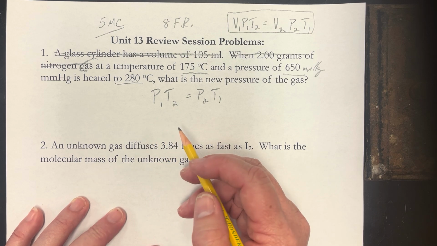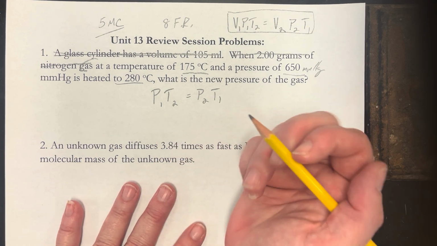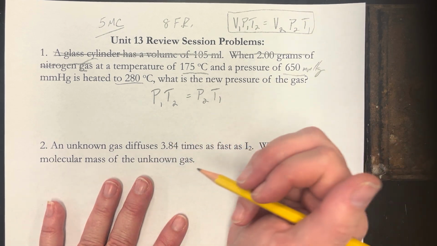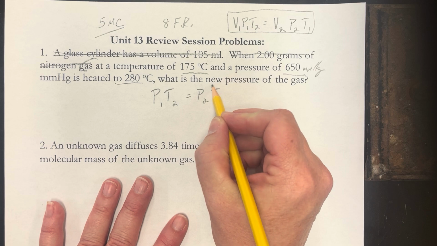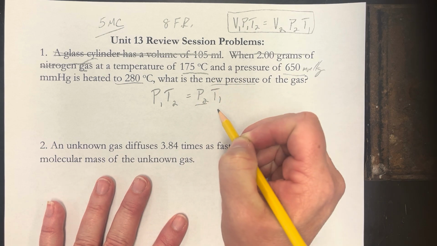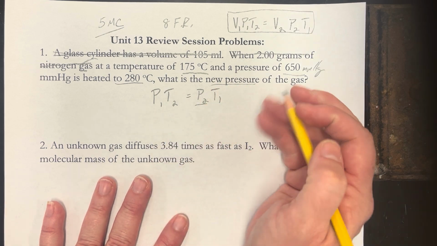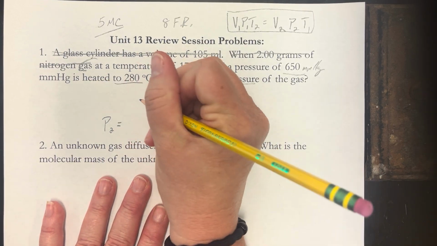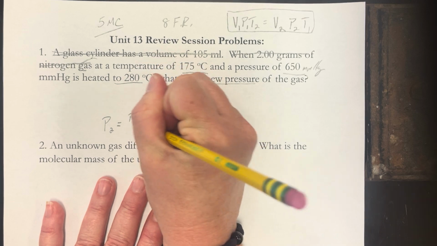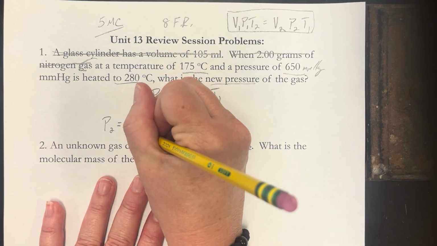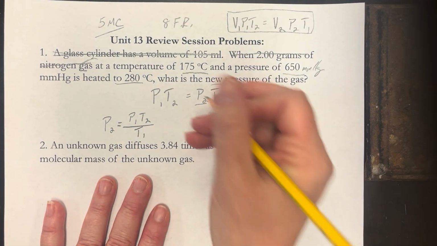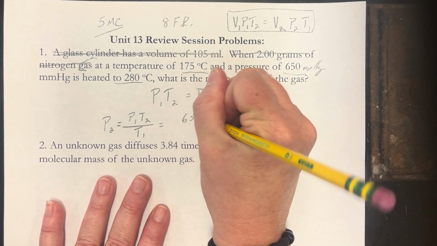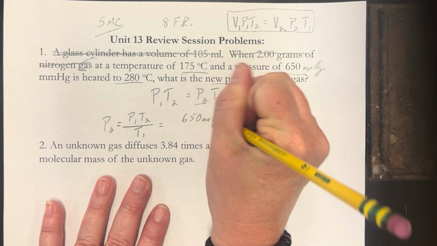Now let's solve for this. I like to do my algebra first, but it's really up to you. You just have to make sure that you show work. We are looking for new pressure, so we are looking for P2. I'm going to divide each side by T1, so P2 is equal to P1 T2 over T1. Now I'm going to put my numbers in. I have an initial pressure of 650 mmHg.